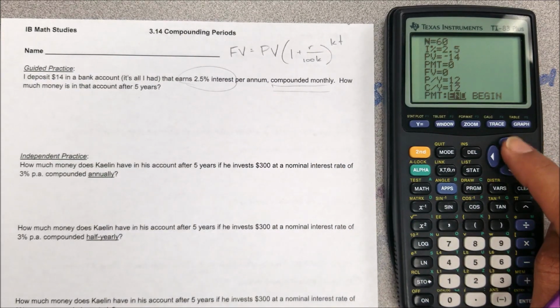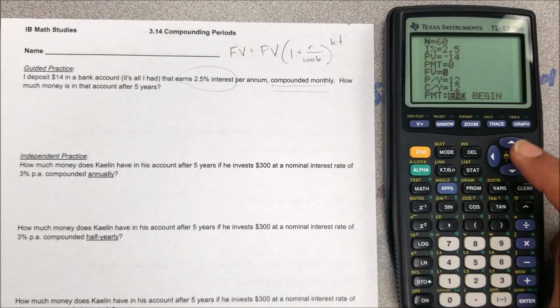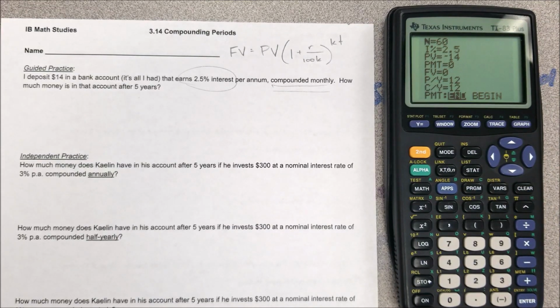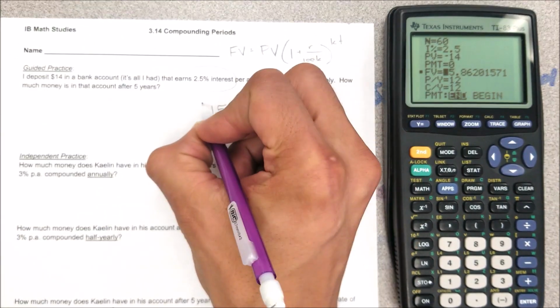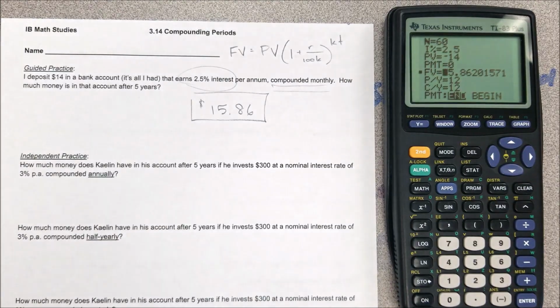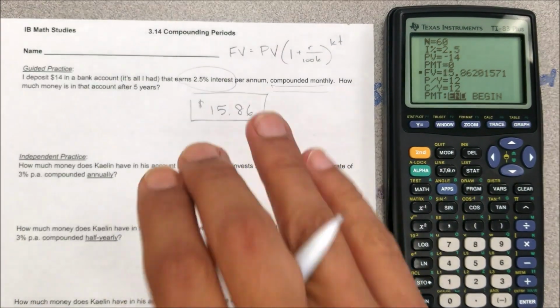In this problem, I'm looking for my future value, how much money I end up with. Move your cursor to that line. To solve for that variable, once your cursor is on it, you hit alpha, the green button, and enter for solve. Alpha, enter means solve. And there you go. It gives us our future value, and notice that it's positive because that's money coming back to me. And don't forget dollars and cents, $15.86.